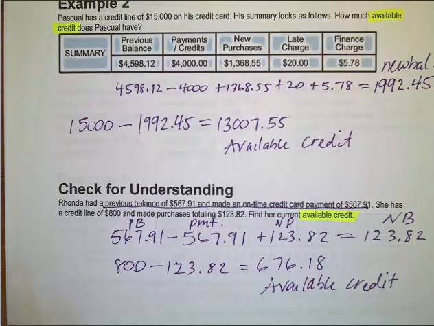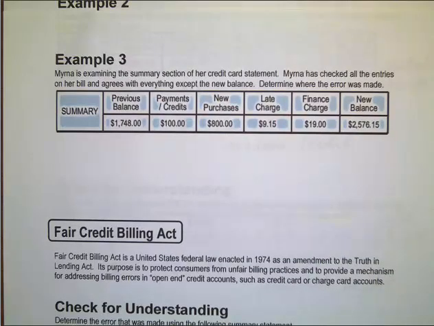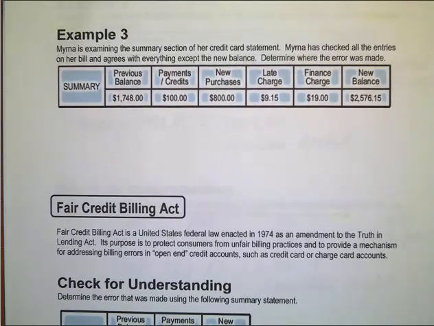All right, example 3. Myrna is examining the summary section of her credit card statement. Myrna has checked all the entries on her bill and agrees with everything except the new balance.